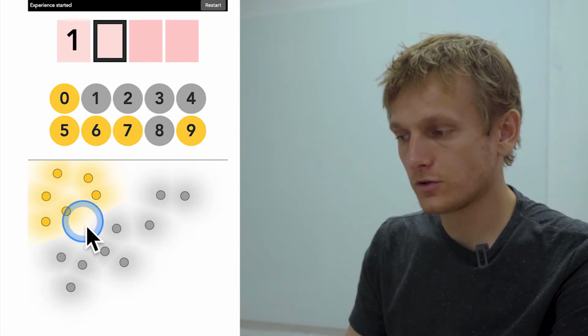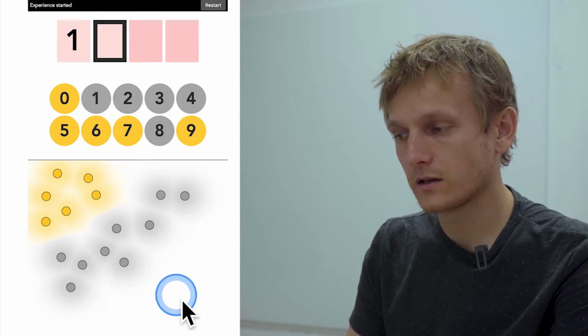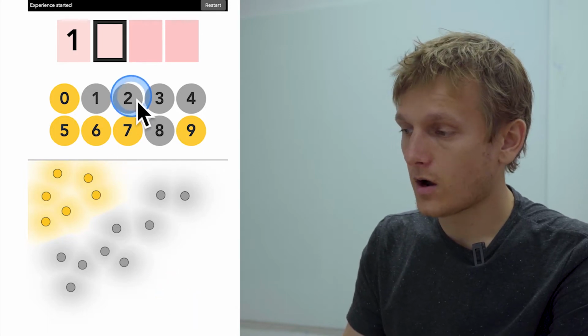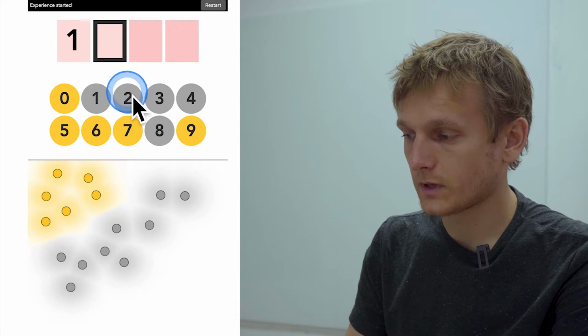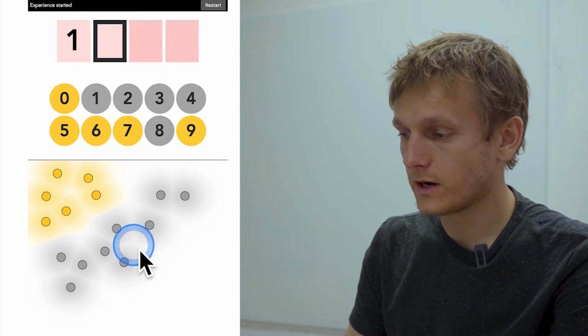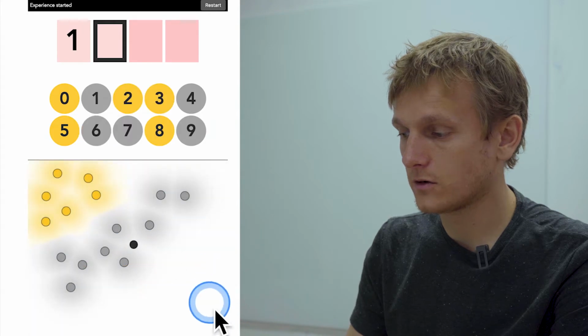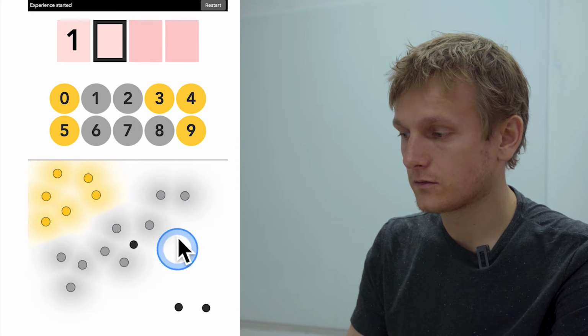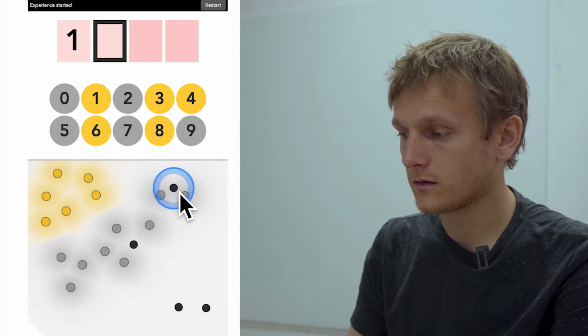And now I'm going to keep this gray, keep this yellow, but I'm going to try to populate the bottom right corner with some yellow. Okay, so I'm typing number 2, number 2 for my code 1, 2, 3, 4. Number 2 is gray, so I click in the middle. Number 2 is yellow. Yellow again. Gray. Gray.